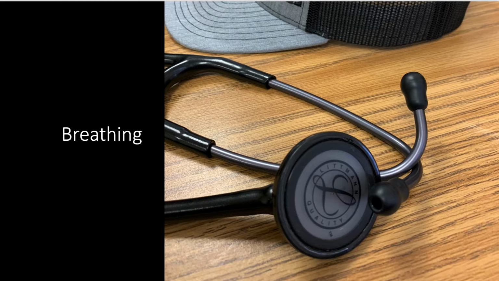Their rate, rhythm, and quality are important to note, and any adventitious breath sounds. Treating a breathing issue would require you to give passive flow oxygen or positive pressure. Remember, there is other diagnostic equipment that we can use to determine breathing status, such as end-tidal CO2 or capnometry, and the pulse oximetry.